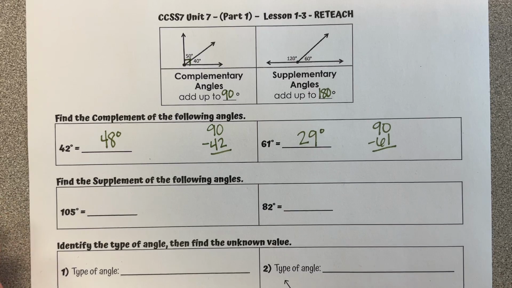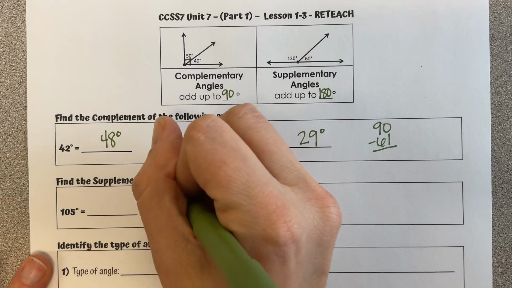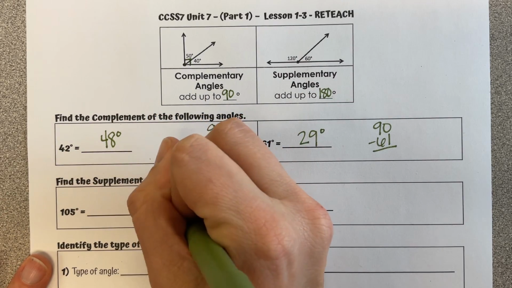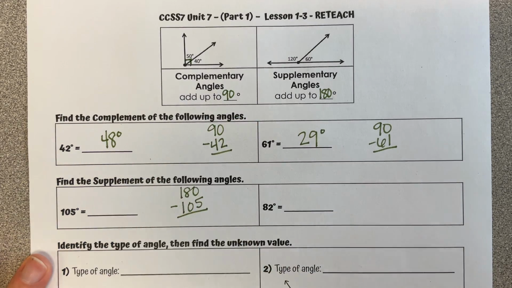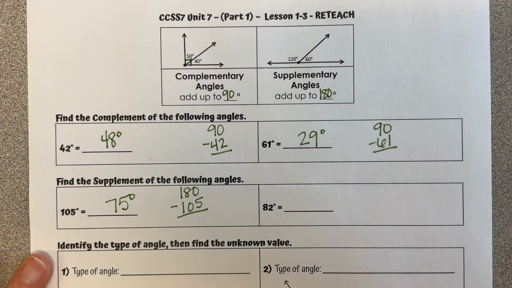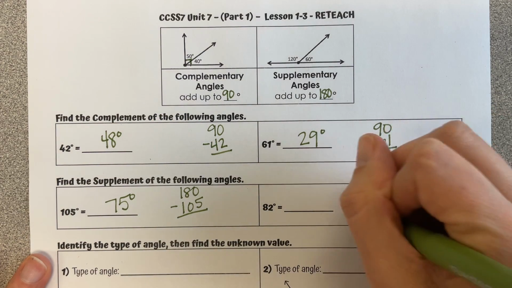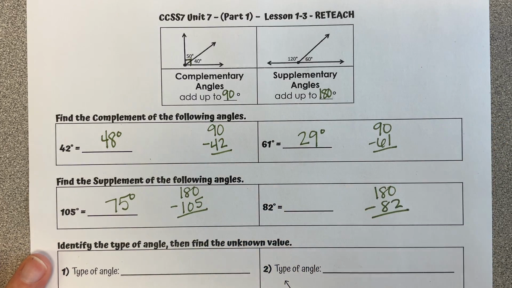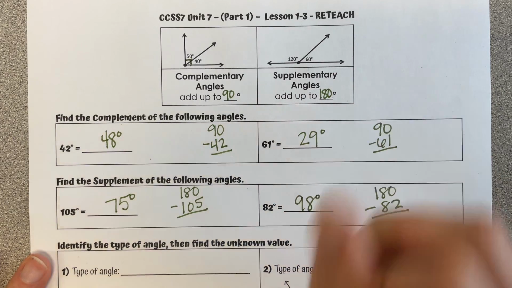Finding the supplement of the following angles of 105. We're doing 180 minus 105. Well, 180 minus 100 is 80. 80 minus 5 is 75 degrees. And for 82, 180 minus 82. Well, 180 minus 80 is 100. Minus 2 is 98 degrees.